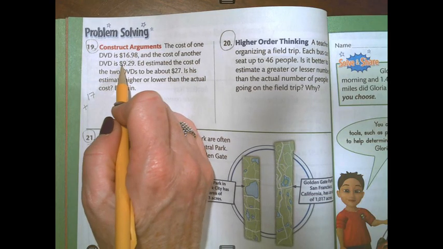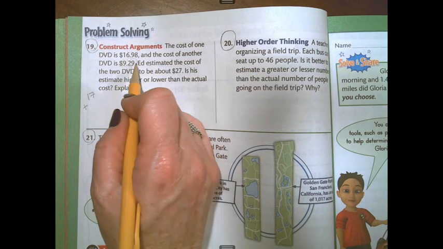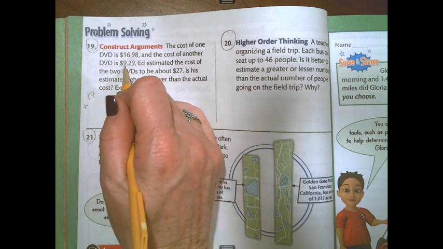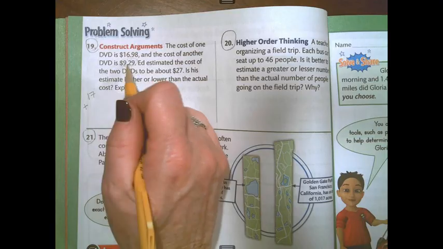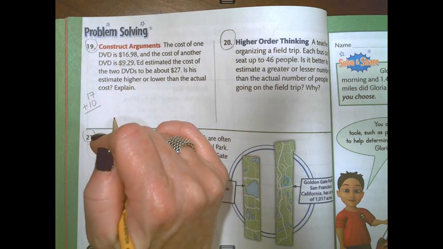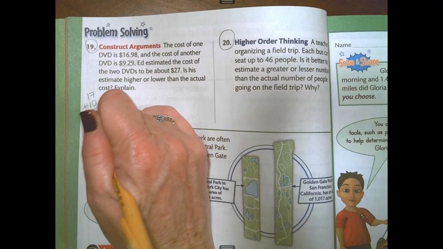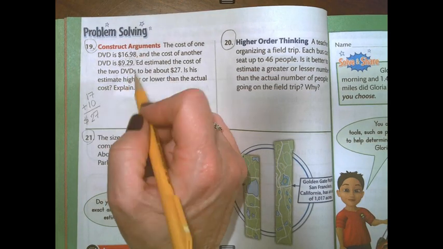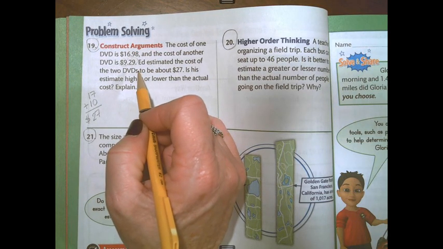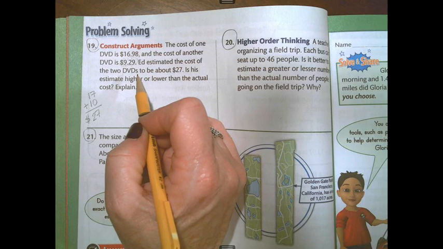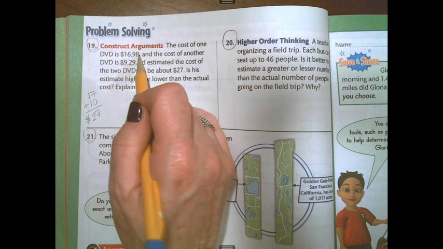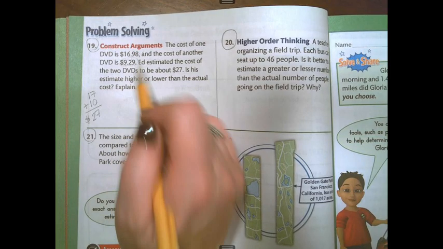And he's actually rounding $9.29 incorrectly. He's rounding it up to 9 or leaving it. No, he's right. He's actually rounding it up to 10 when he should be leaving it at 9. That's what I'm trying to say. So Ed is estimating it to be $27. Now, what I notice is that his estimate is higher than the actual amount.